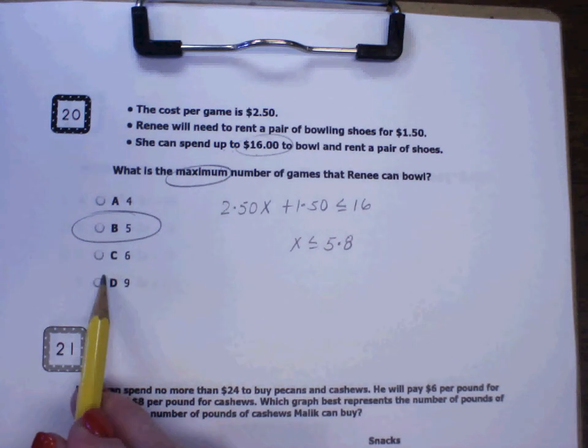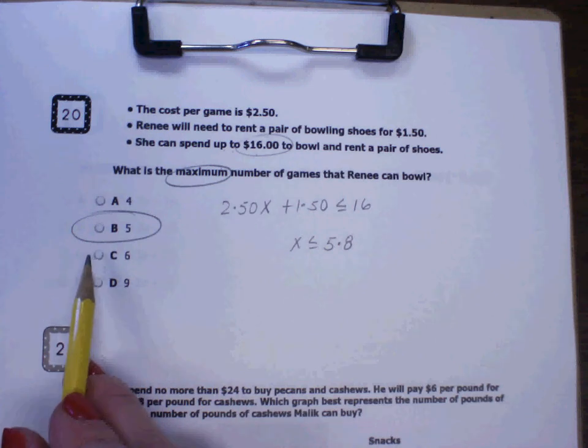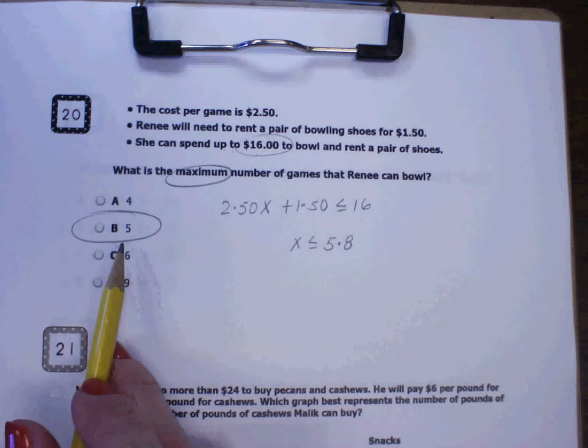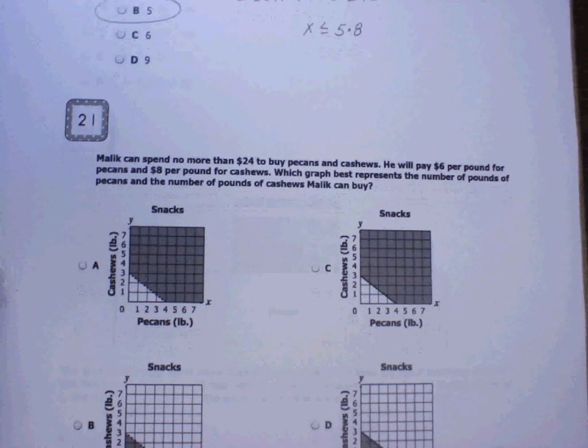All right? Next one. Go. 3 minutes. Go. Next one. Yes, she's on the back. Yeah, of course.